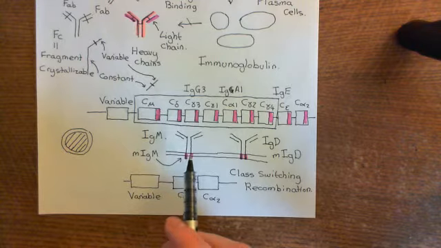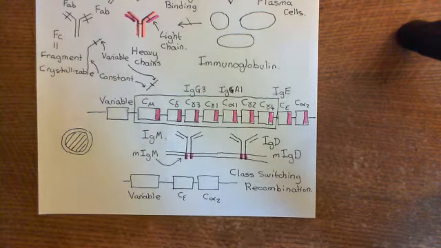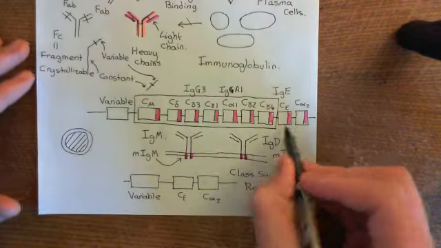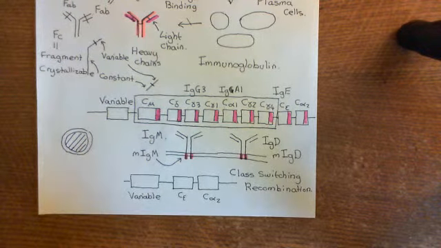Combine two of those together with two light chains, and you have an IgE molecule. And the type we're specifically interested in is the soluble type, where you don't use this final portion here, so that will be spliced out as well.